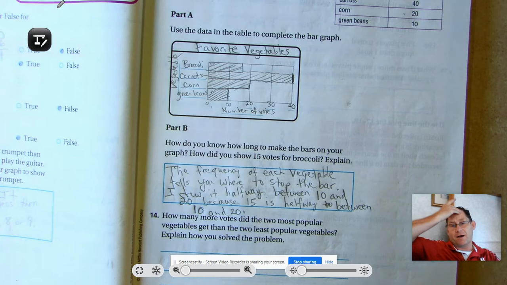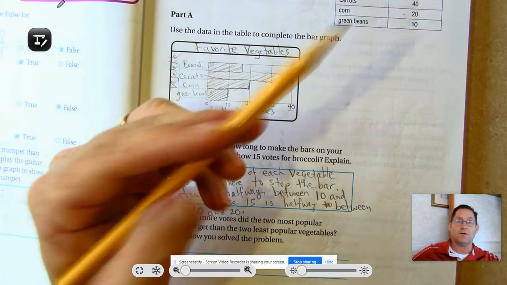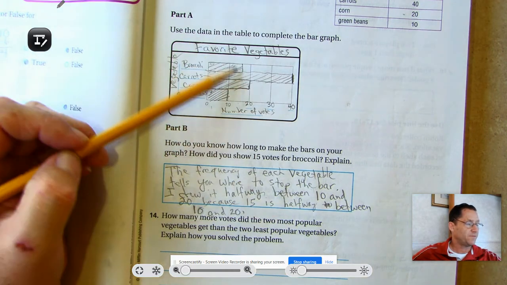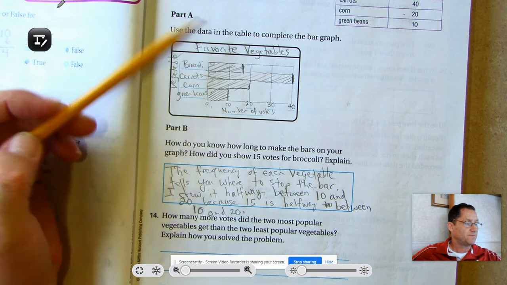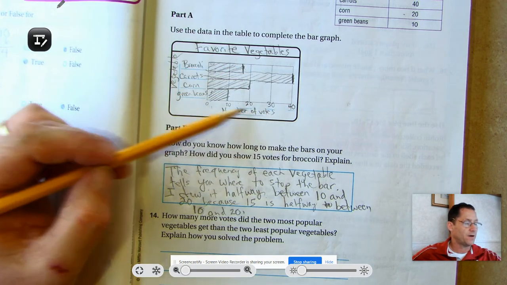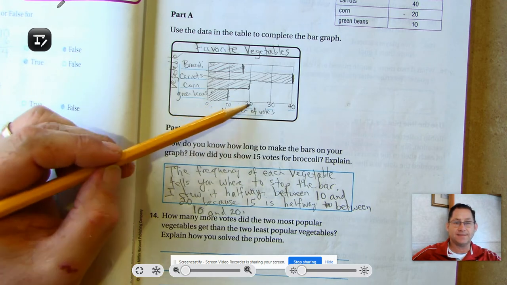So now obviously you can explain these any way that makes sense to you as well. So how did we know where to stop for 15? Well, we stopped broccoli at 15 because while 15 is not on the bar graph, I know that 15 is halfway between 10 and 20.